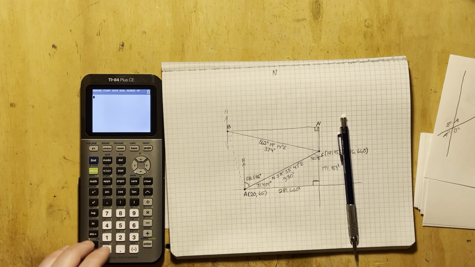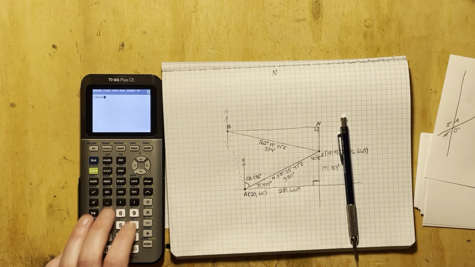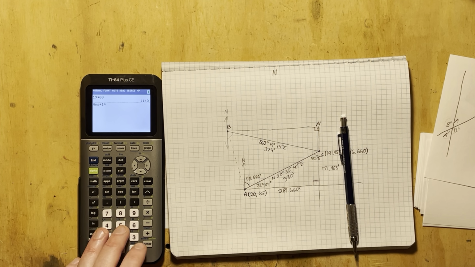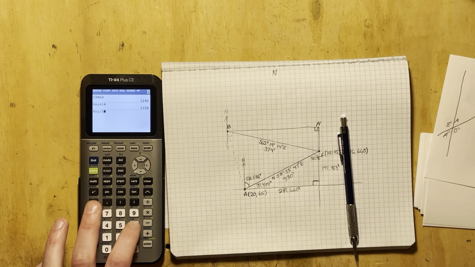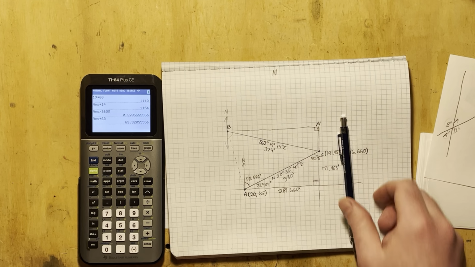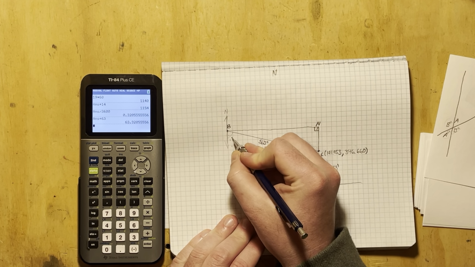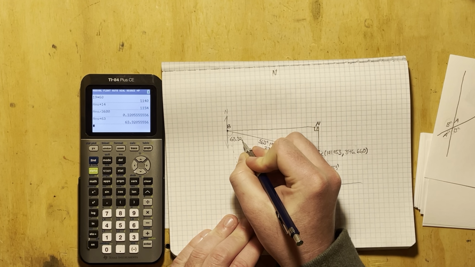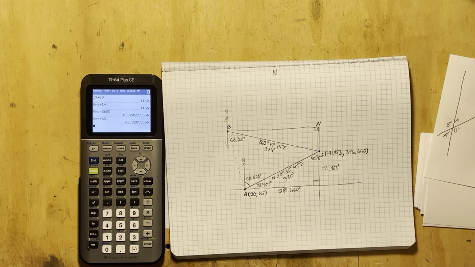Let's go ahead and convert that to decimal. 19 times 60 plus 14. Divide by 3,600. Add the 63. So we know this is 63.321 degrees.